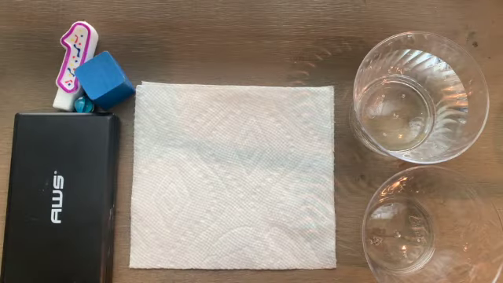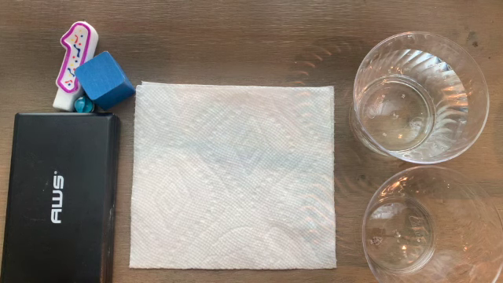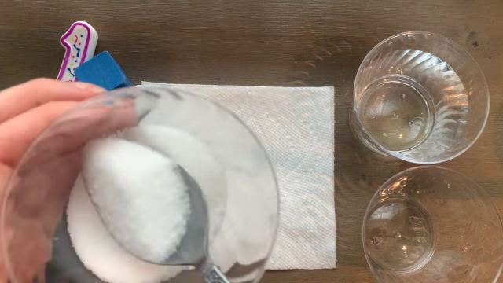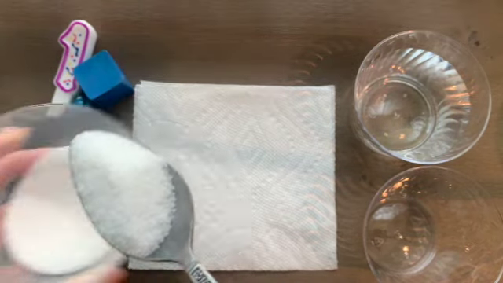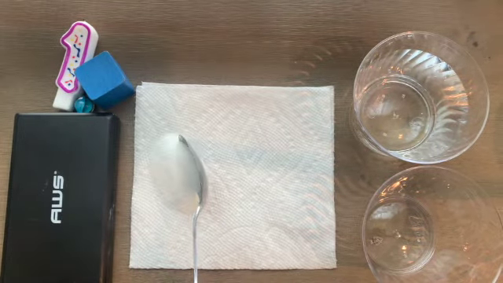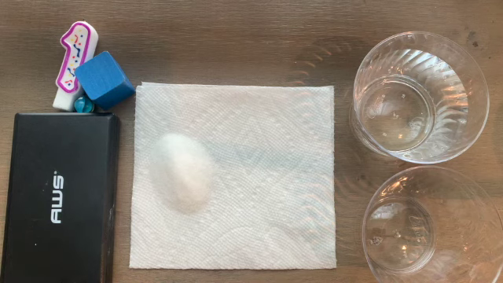So what do I mean when I say that mass is dependent upon the amount of substance that's present? It's a very simple concept, but very, very important when we come to our chemical reactions unit. All that means is that if I have a substance, for example, this sugar here, and I have perhaps 1 tablespoon of sugar, that is going to have a certain mass.